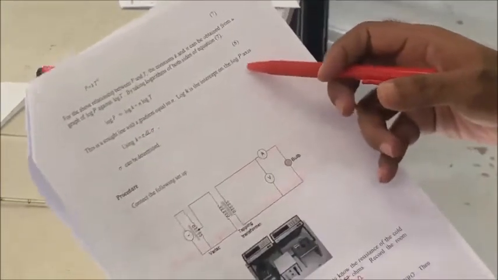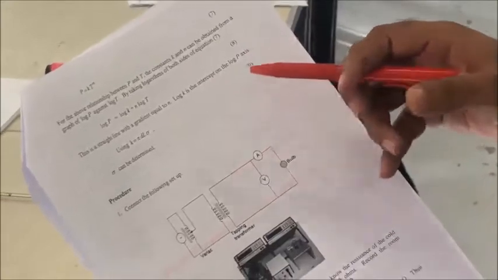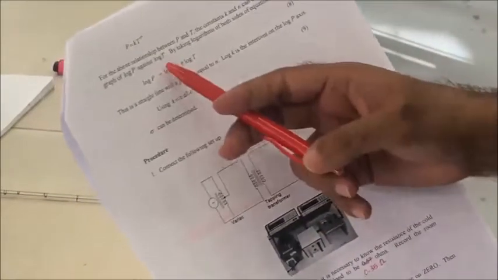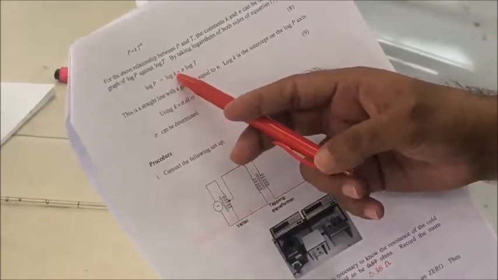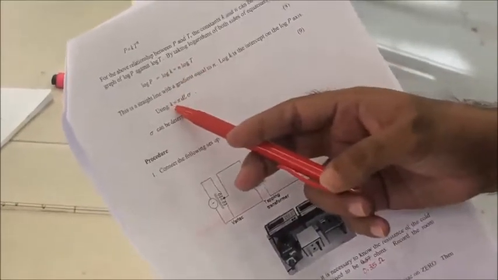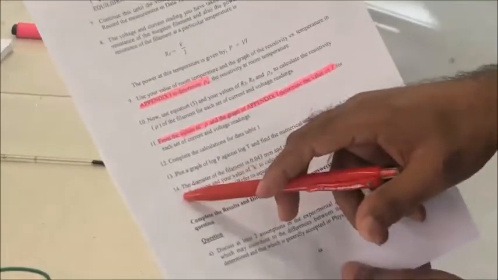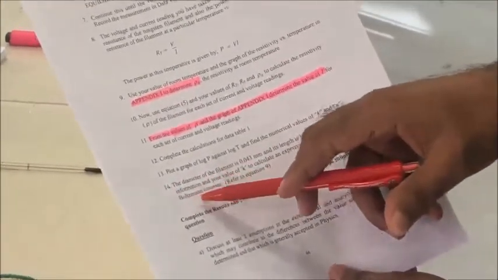The experimental value will be determined using equation number 9. Using the graph that you've drawn, from the y-intercept you can do the antilog to find the value of K, using the values of D and L. The values of D and L are given in procedure number 14 of your experiment.